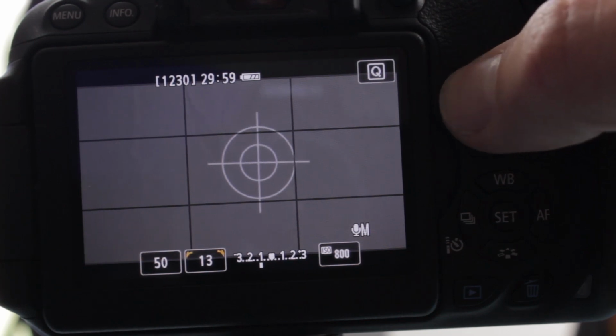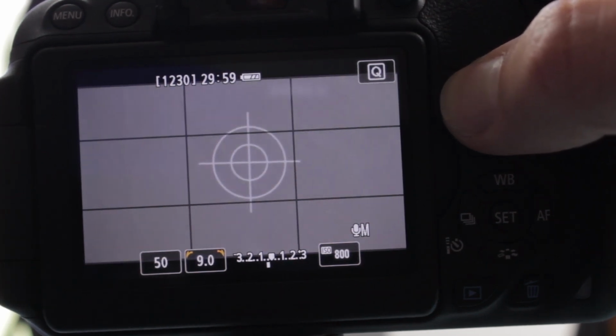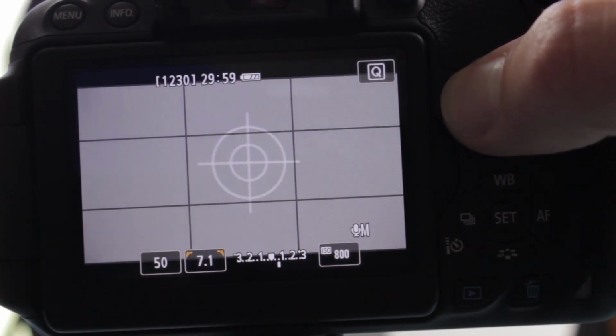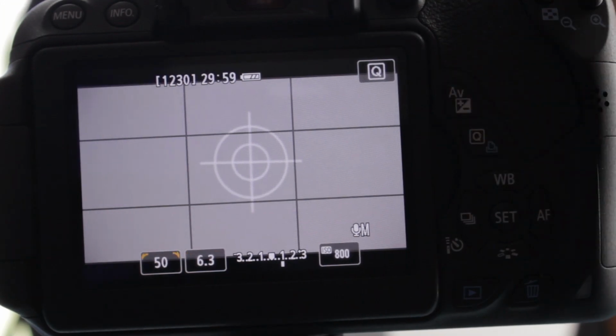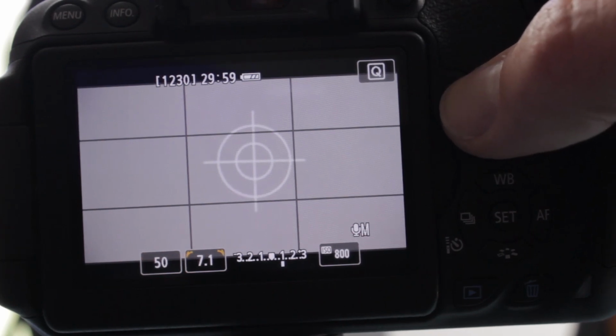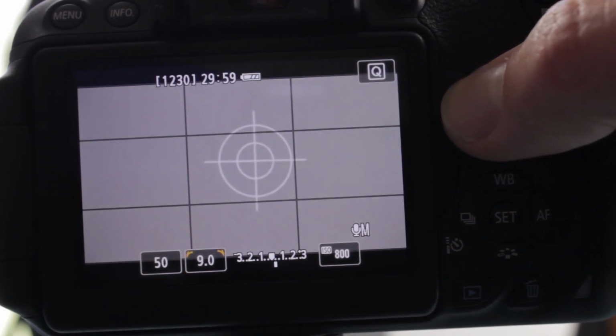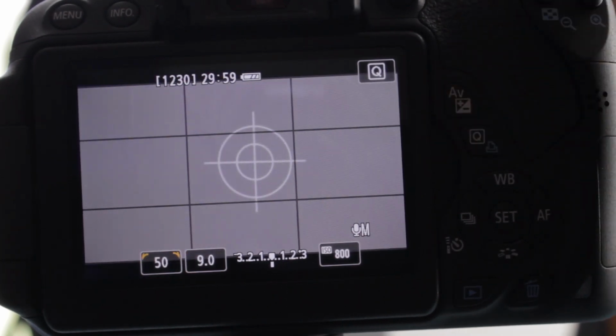Now, if we do it the opposite way, 3, 1, 2, 3, sure enough, we've increased it 2 stops to be one stop overexposed at F6.3. So let's bring this back down to where it was. So now we're back down to neutral.